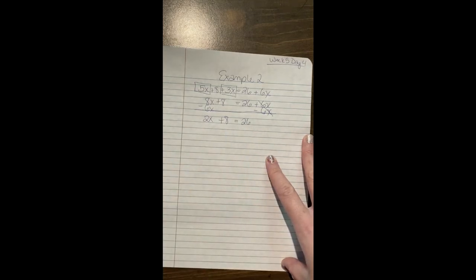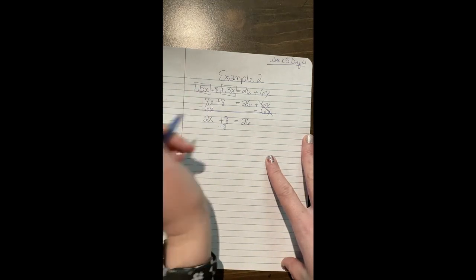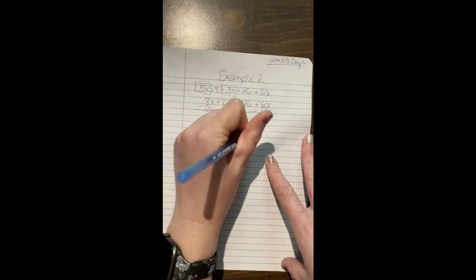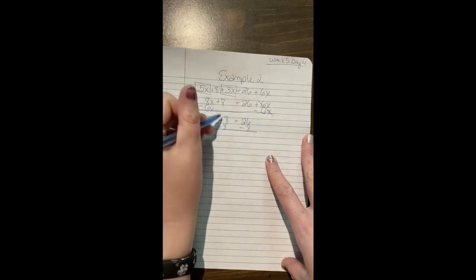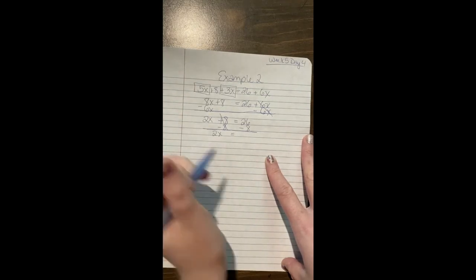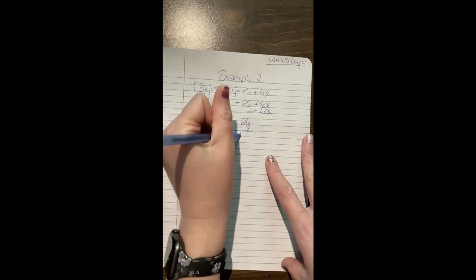From there, we're going to undo addition and subtraction, so the opposite of plus 8 is minus 8. What we do to one side, we do to the other. 8 minus 8, that's a 0 pair. So we have 2x on the left side, drop down your equal sign, and 26 minus 8 is 18.